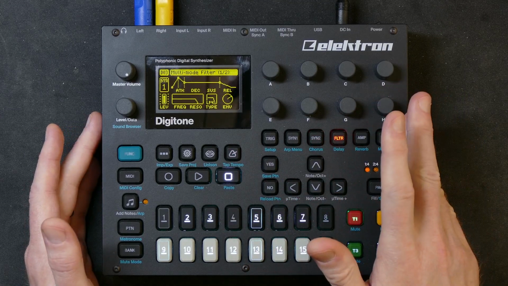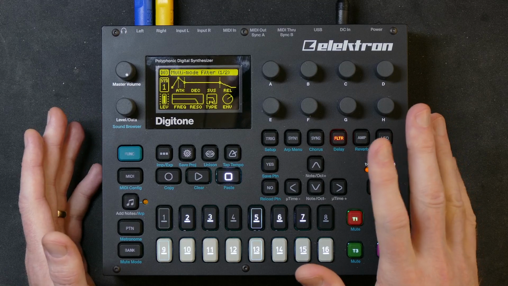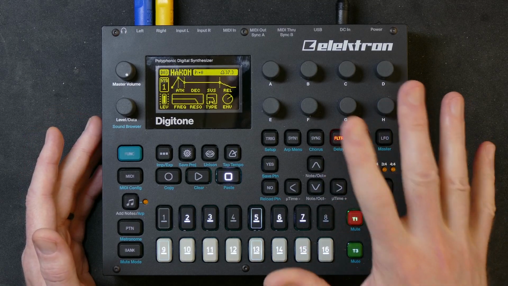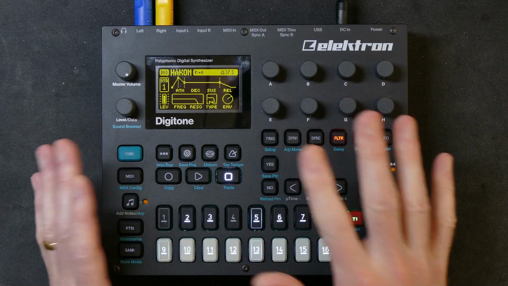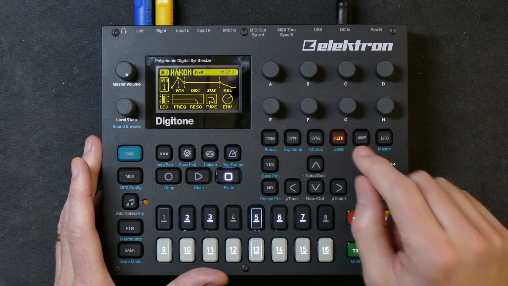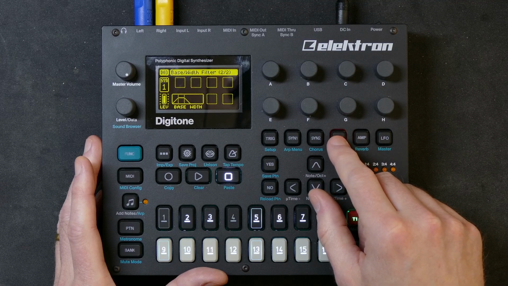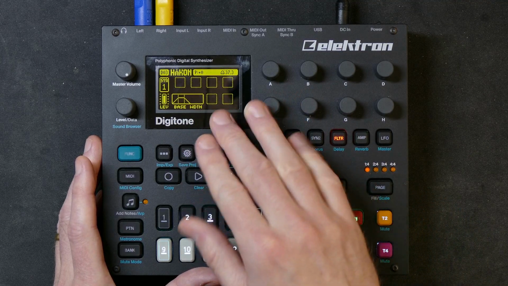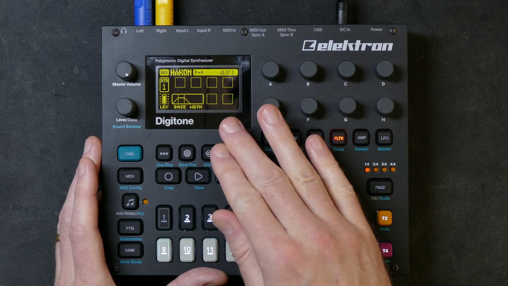Another thing that I think is really good is to play the filter. And the Digitone has something I haven't actually seen on any other synthesizer, and that is the second page here, and that is the base width filter. So this is a way to adjust.